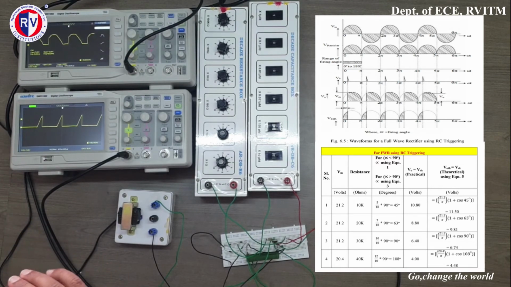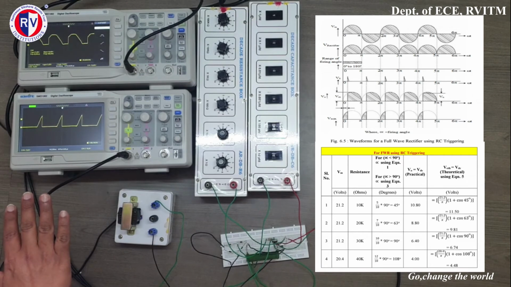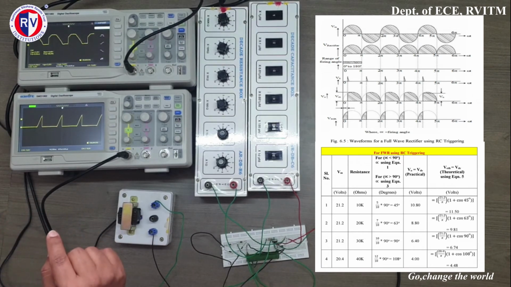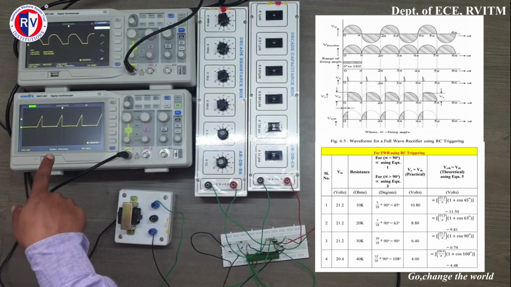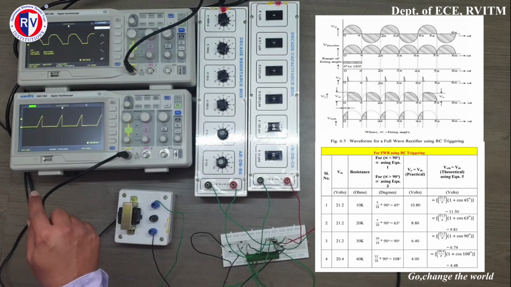So 4 boxes means in each box you have 5 deflections, so 20. Whenever I say 20 different points, it is 4 plus 4, totally 8. So 8 fives are 40, meaning 40 points are there. 360 degrees by 40 means each division is 9 degrees.